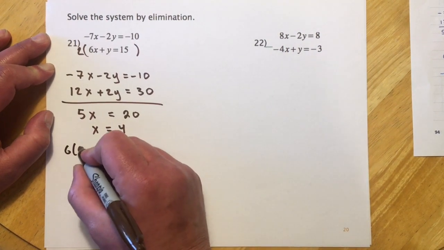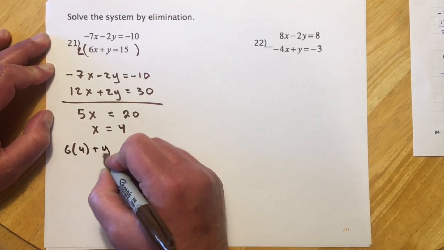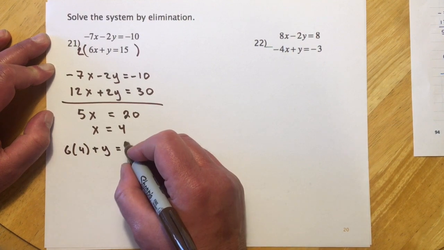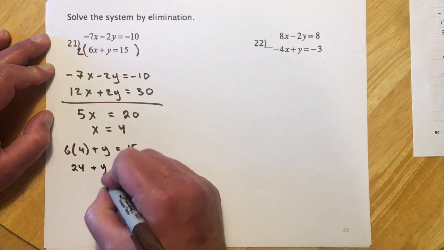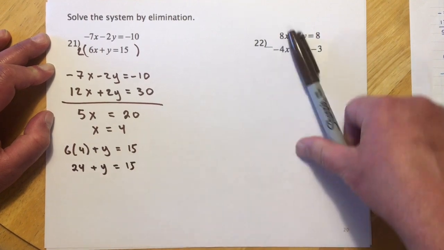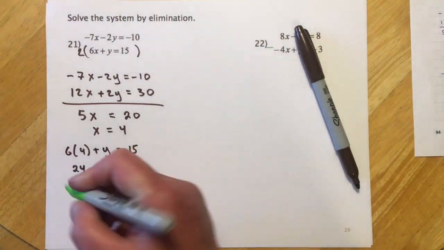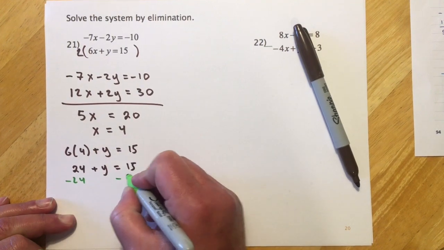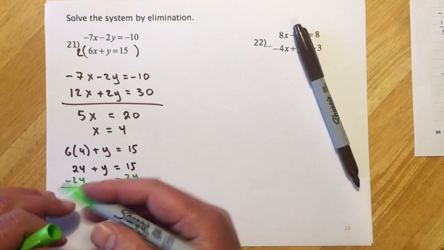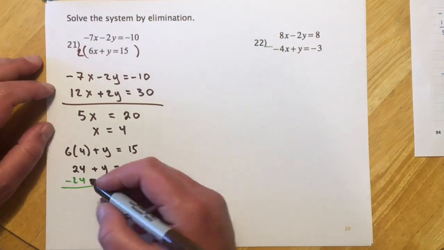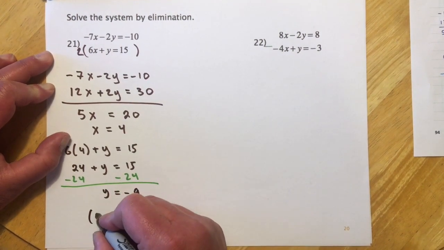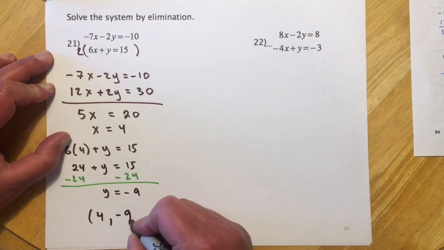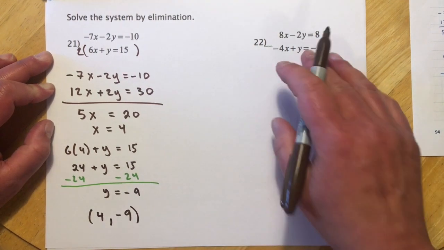So I'll go 6 times 4 plus y equals 15. And then 24 plus y equals 15. And then I'll just subtract the 24 on both sides. And that gets me y equals negative 9. So a solution is 4, negative 9.